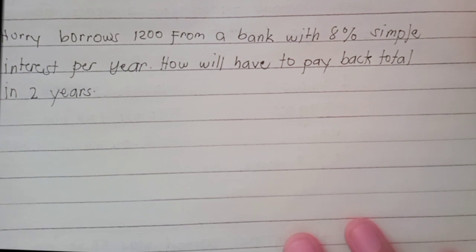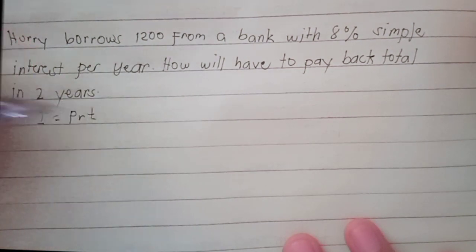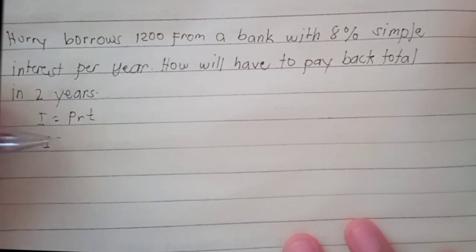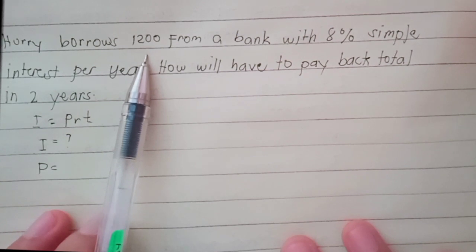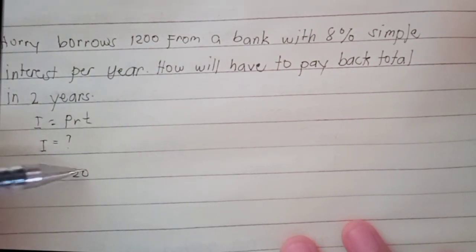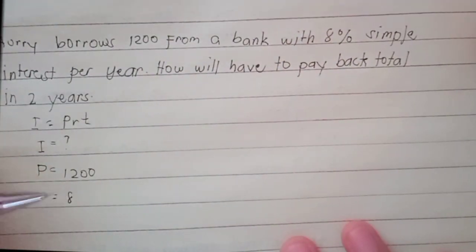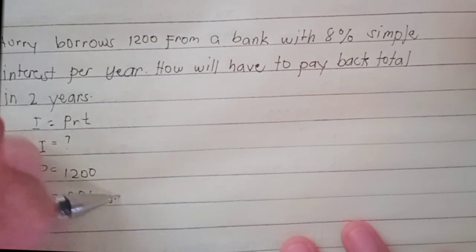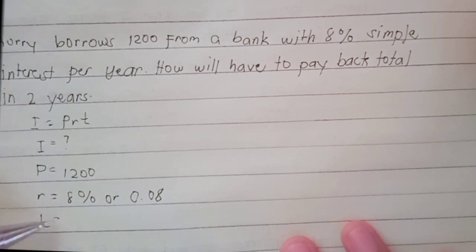Harry borrows 1,200 from a bank with 8% simple interest per year. How much will he have to pay the bank in total in 2 years? So the formula is I is equal to PRT, or the principal, rate, time. The I is the one asked. Then the value of principal is 1,200. Then the value of rate is 8%, or in decimal 0.08. Then the time taken is 2 years.